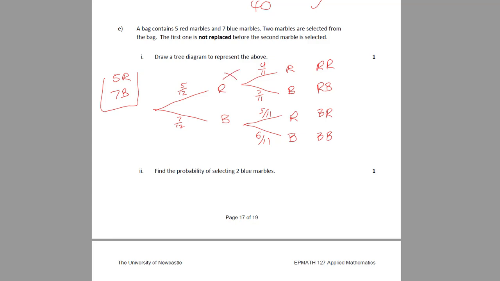Remember, and is times. You always times across the arms of tree diagrams. And if you remember back to calculating fractions without a calculator, I would have done 5 times 4 on the top as 20 and 12 times 11 is 132. To get a red then a blue, it would be 5 times 7 on the top and 12 times 11 on the bottom. To get blue then red, it would be 7 times 5, also 35 on the top, 132 on the bottom. And 7 times 6 is 42 on the top, 132 on the bottom.